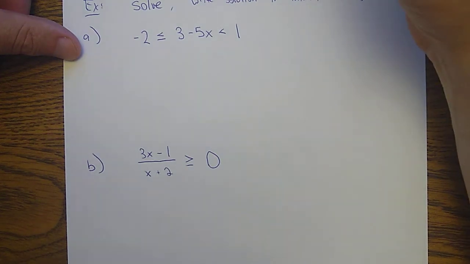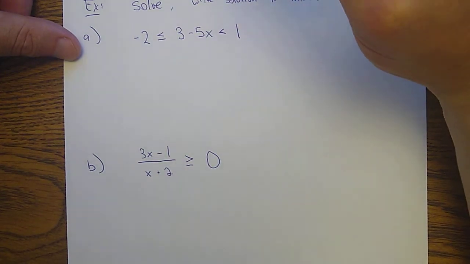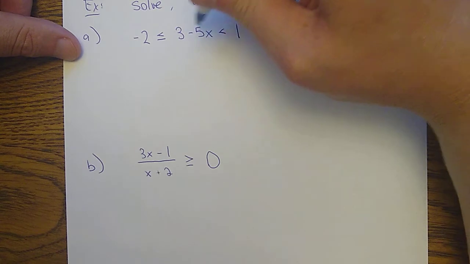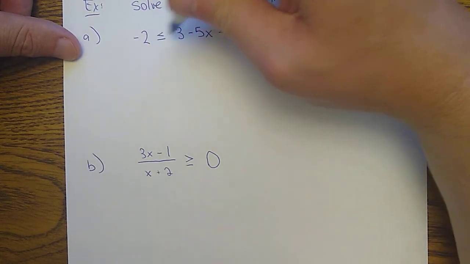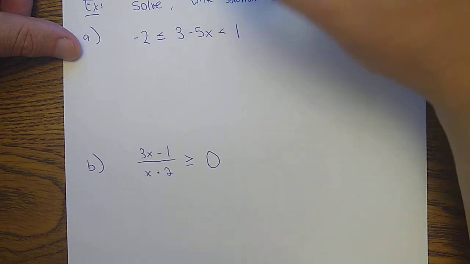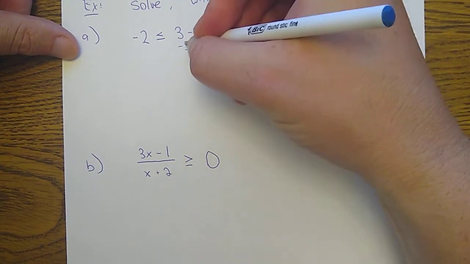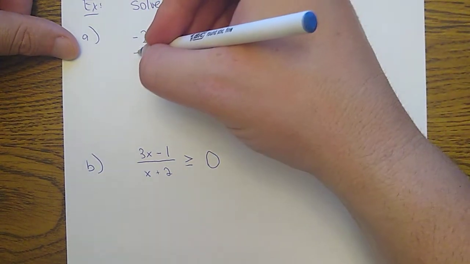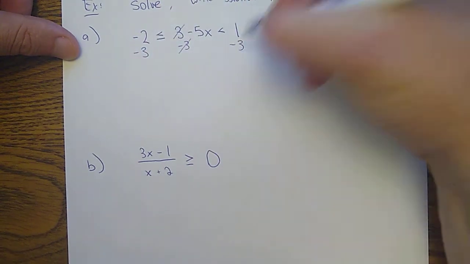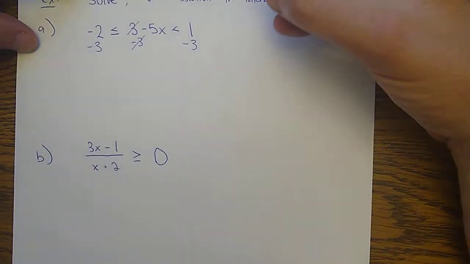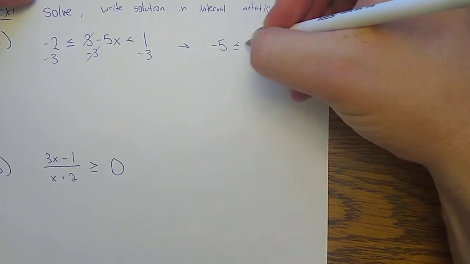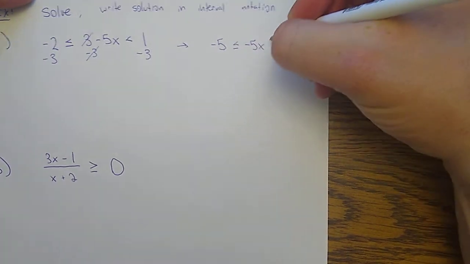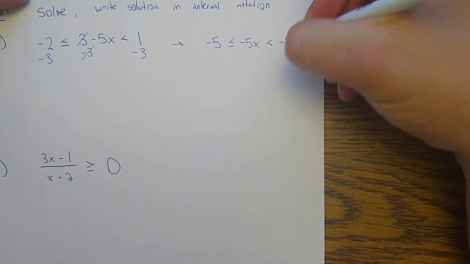So I would like to get x by itself, meaning the only place x appears is in the middle. So I'm going to subtract 3 to get rid of this, and I just have to make sure I do that in all three places. So this gives me -5 less than or equal to -5x less than -2.